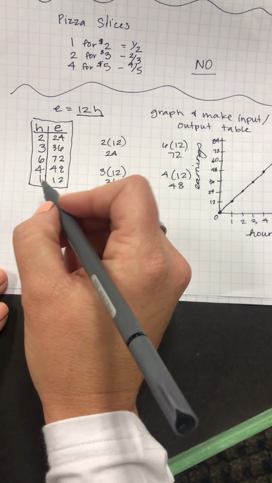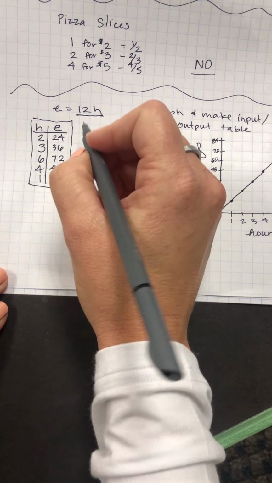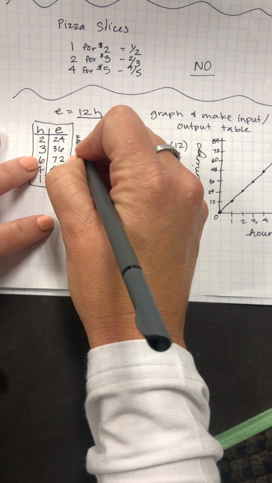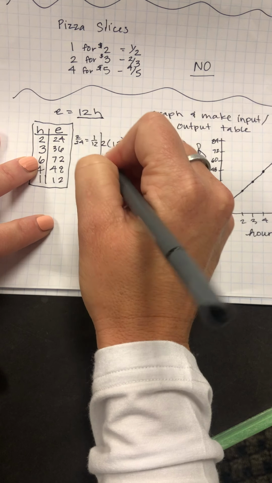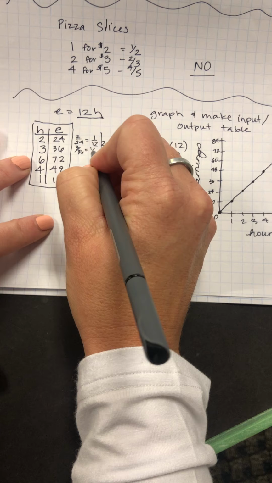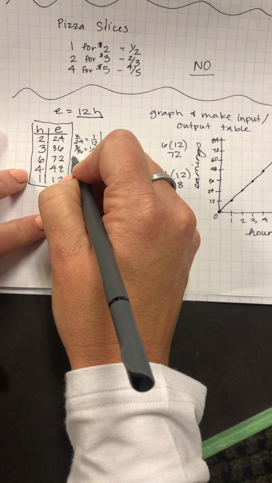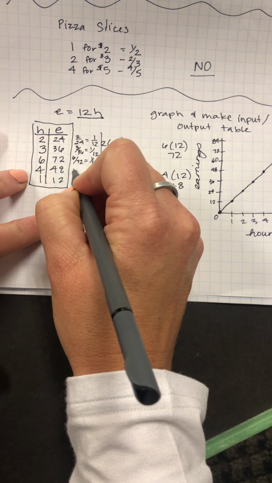We can use tables to determine whether we have a proportional relationship, right? 2 over 24 equals 1/12. 3 over 36 equals 1/12. 6 out of 72 reduces to 1/12.